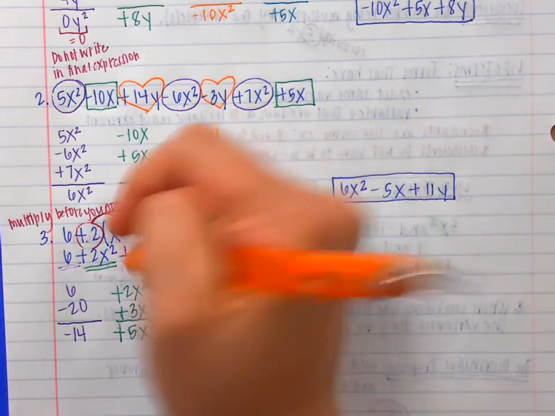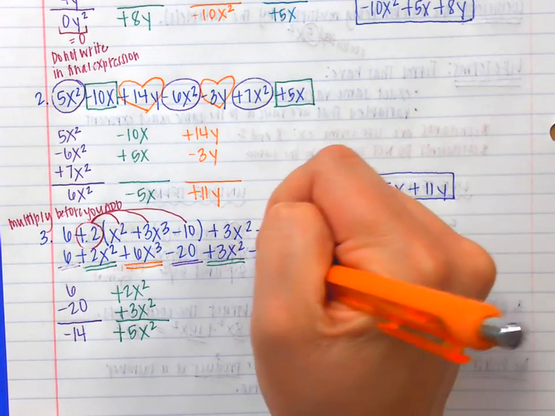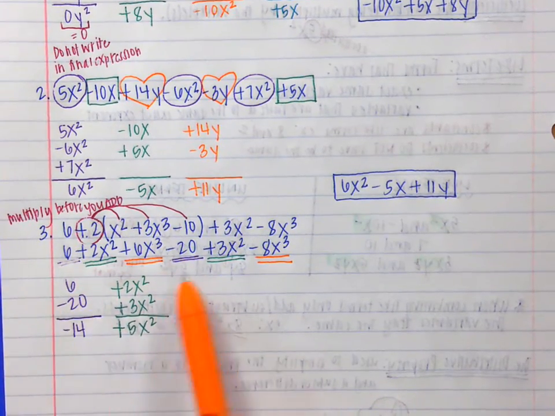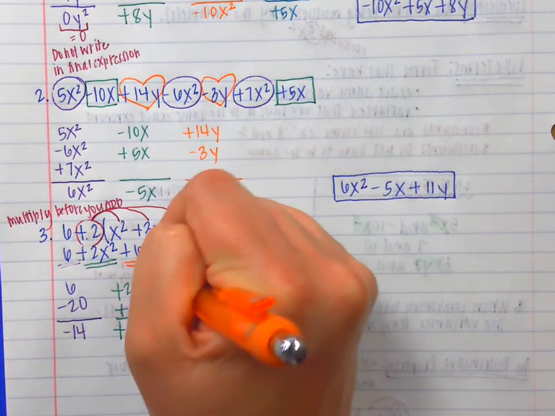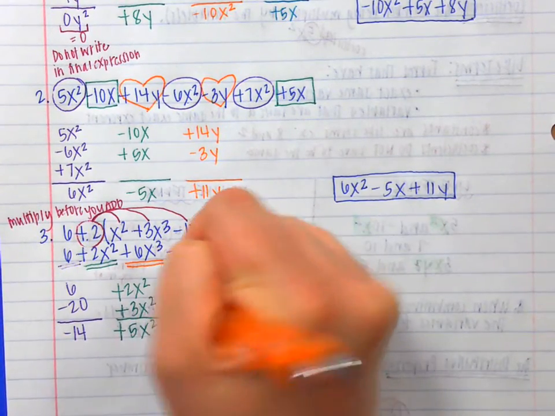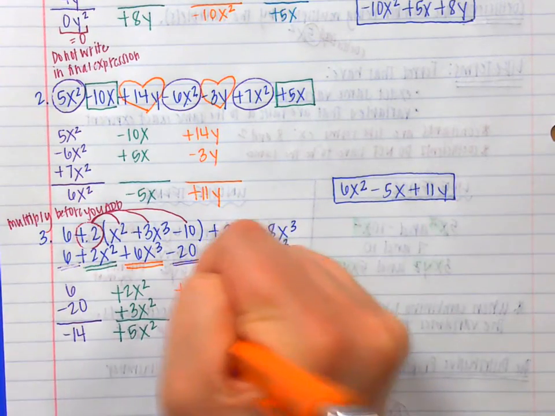I move to my next one, 6x cubed. So I'm looking for anything with an x cubed, negative 8x cubed. The reason I like to underline is so I'm not looking at these anymore. I know I've dealt with those already. So we have 6x cubed minus 8x cubed. 6 minus 8 is negative 2x cubed.